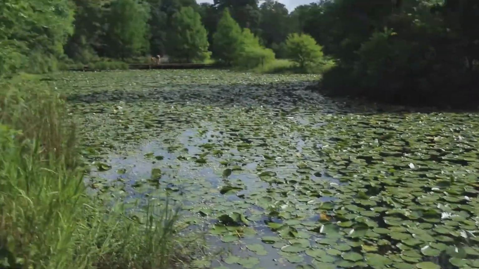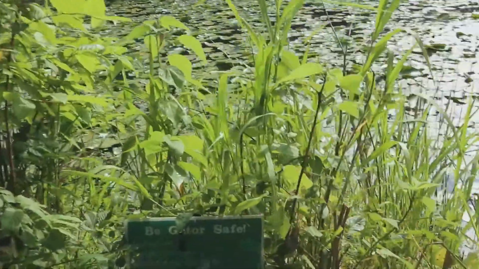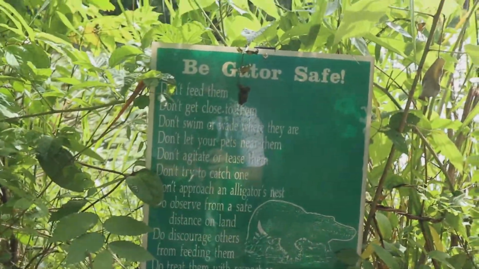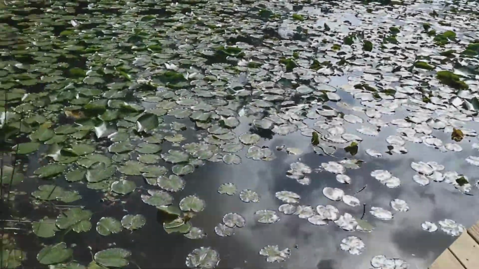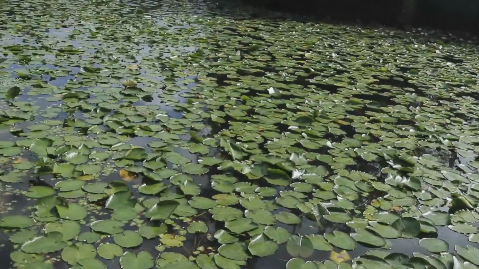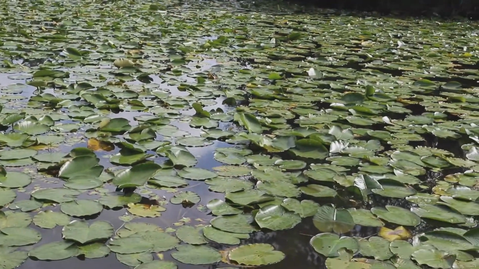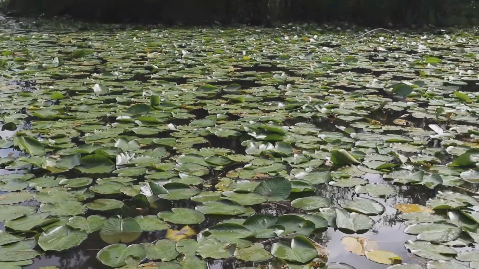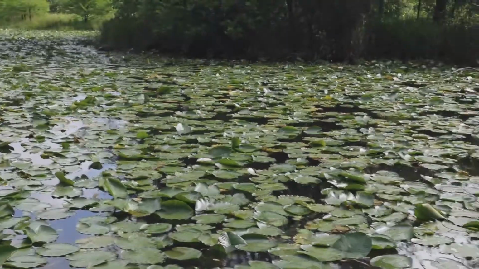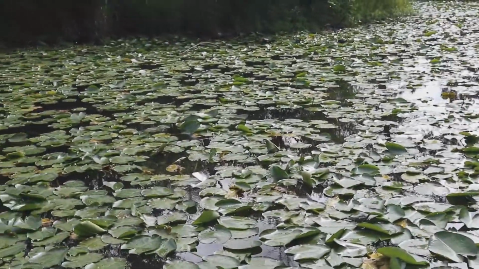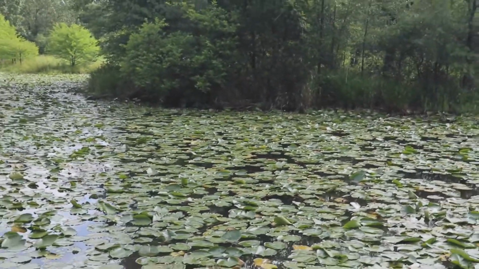Friends, we are here. Ow, I got attacked by a tree. We found the plant that I was looking for, but before that, I found this awesome sign that says, "Be Gator Safe." Cool. Alright, besides that, what I want you guys to look at here is the lily pads. And looking at the lily pads, I want you to observe and write down what you see. Let me get my notebook real quick.